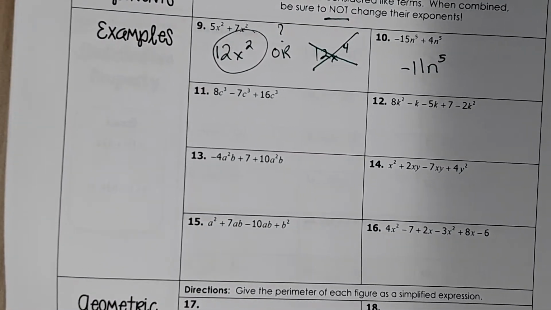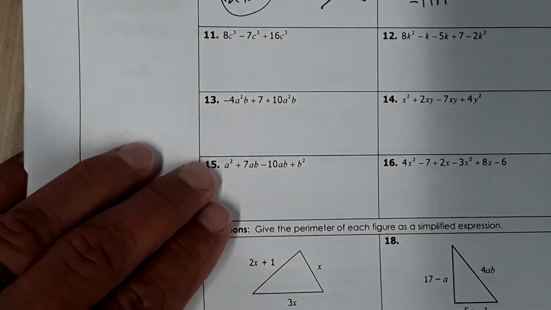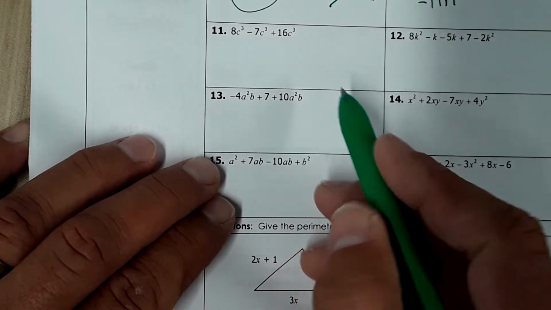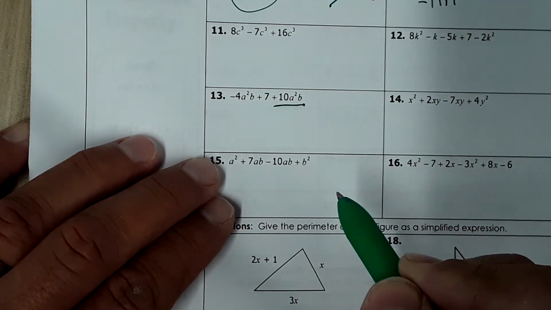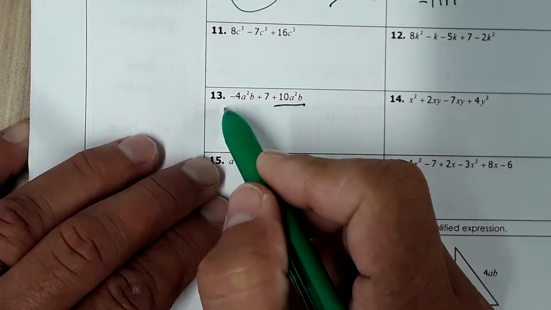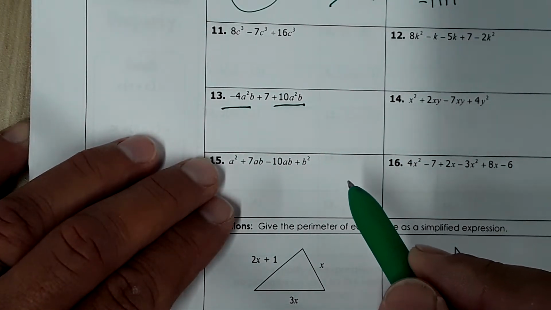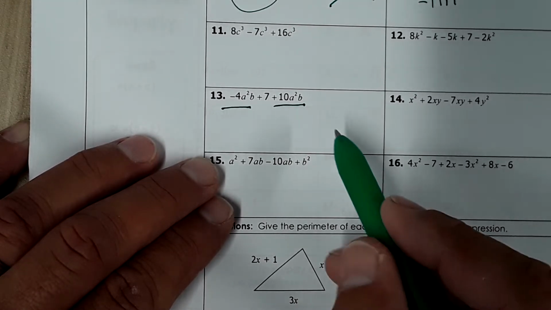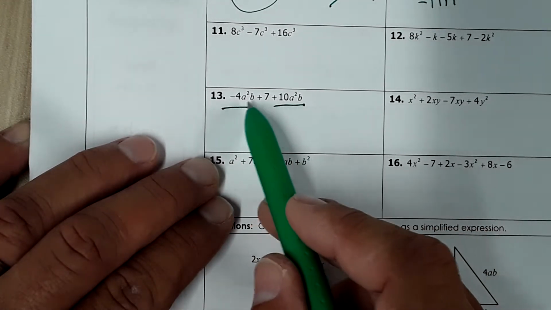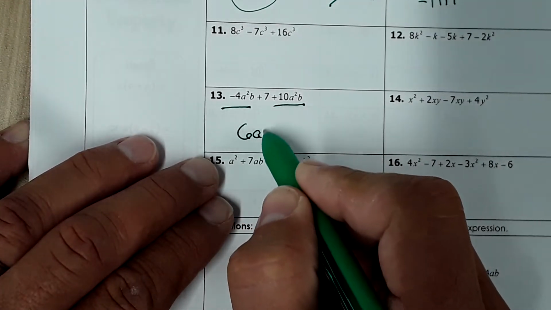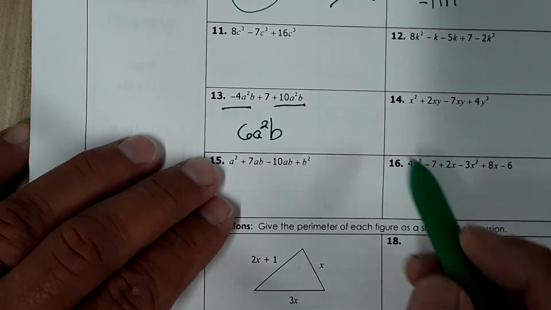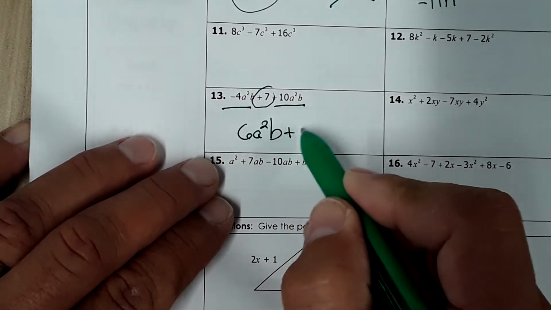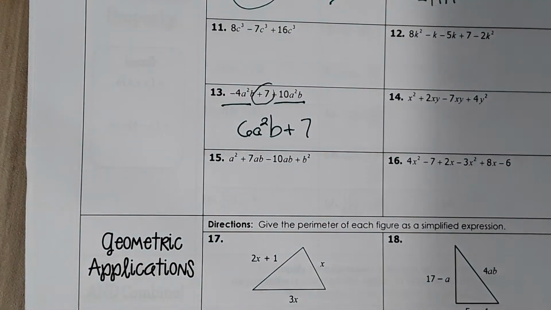Let's look at a little bit tougher one here, number 13. Negative 4a to the second b plus 7 plus 10a to the second b. See, this term here has a squared b. This term has a squared b. So I can add those together. They have the exact same variables and the exact same exponents, so I can combine them. So negative 4 plus 10 is 6, and the exponents stay just like they are. The only thing I haven't touched is this constant here, and since there's nothing to add to that, I'm just going to bring it down and let it tag along. And that would be it.